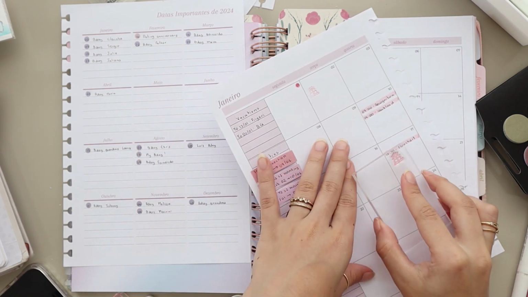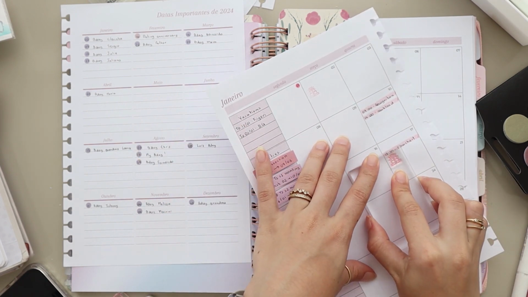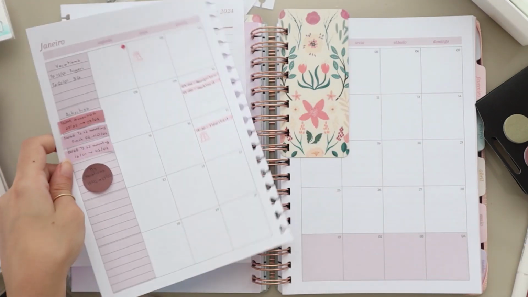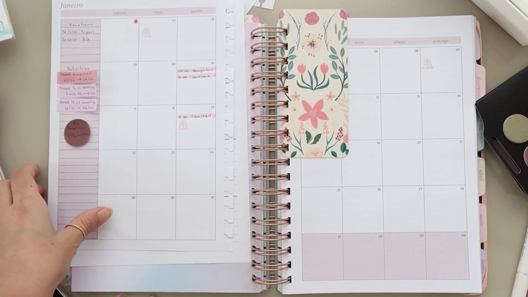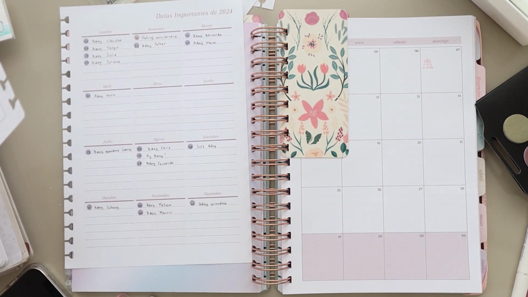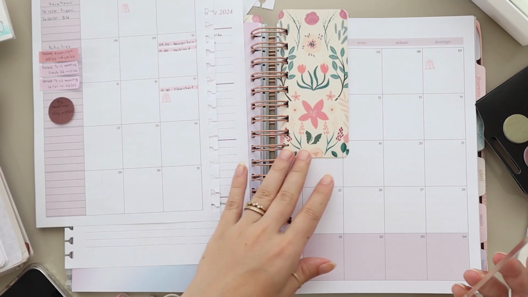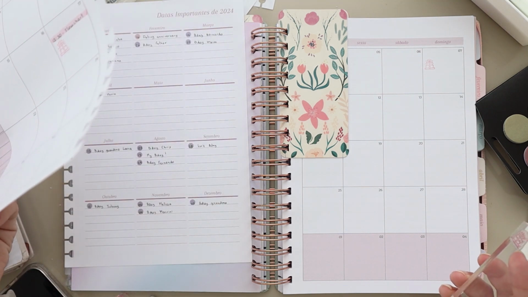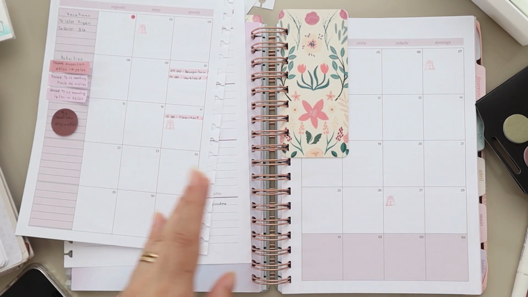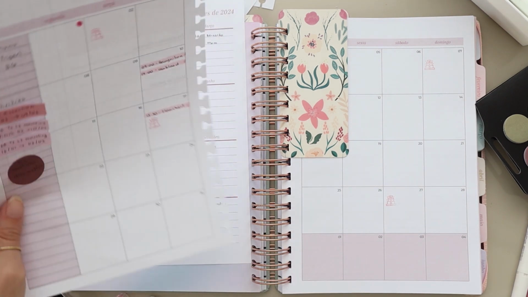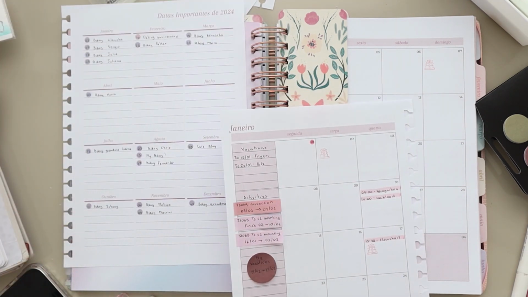Okay, 17th, I have here space. Then on the 7th, which is Sunday, great. And on the 17th, which, oh no, 27th, which is Saturday, which is great as well. Okay, so I'm just going to write it down.